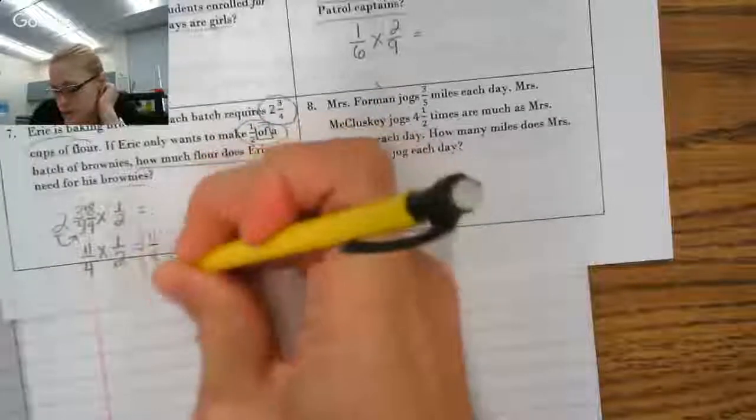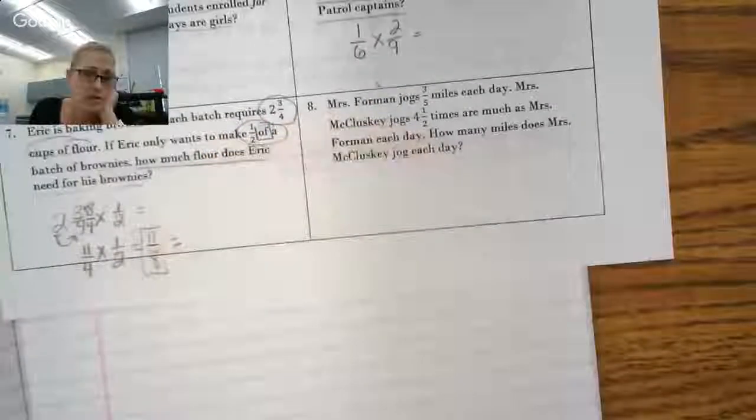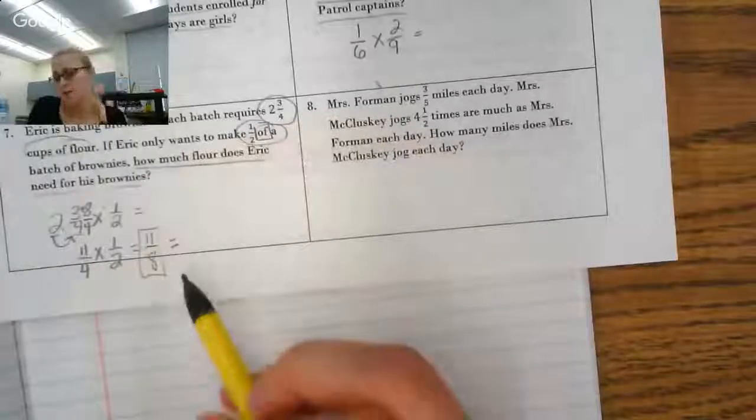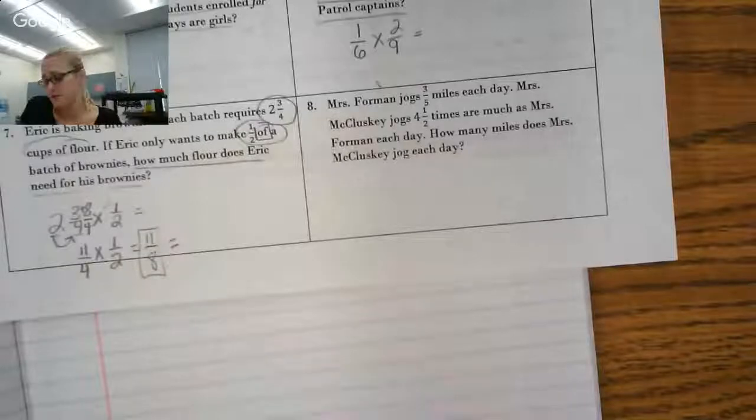I will say that this will work, but I want you to take that 11/8 and regroup it into another fraction. So once again, what I would love for you to do is take it, regroup it, but I'm going to allow you for your next letter.